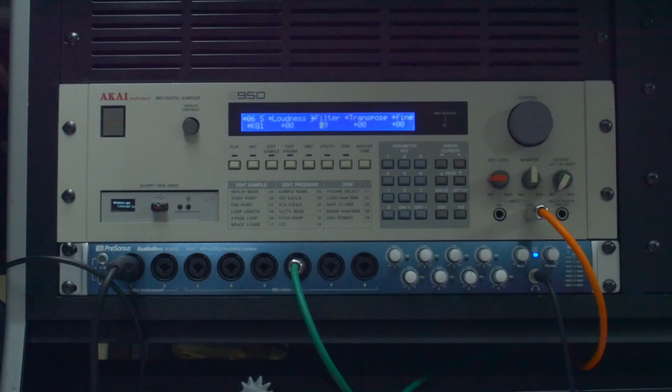This is where you're able to adjust the loudness, transpose it, fine-tune it, but most importantly, you're able to add the filter. The legendary filter that everyone that owns a 950 talks about. It's a great sounding filter, especially for its time and what it's capable of doing.